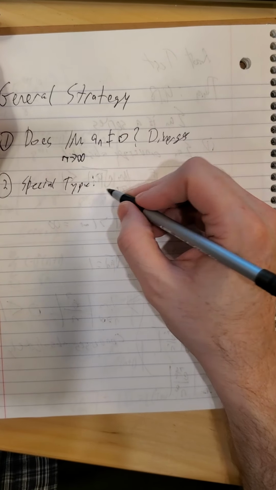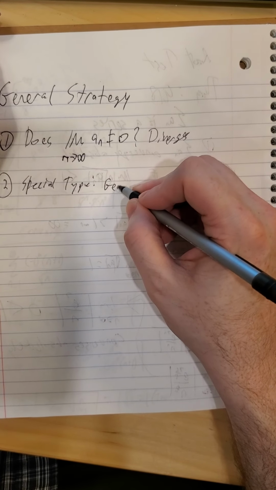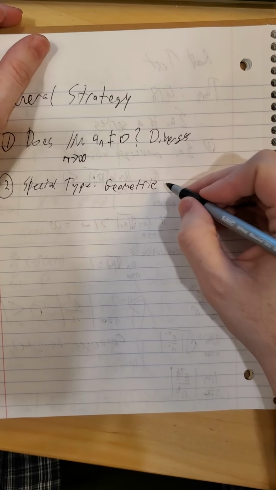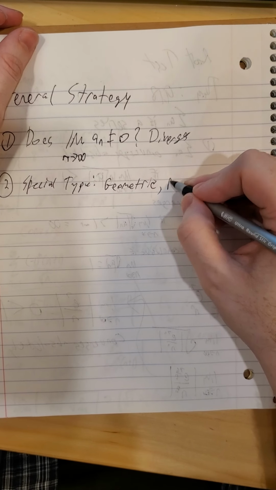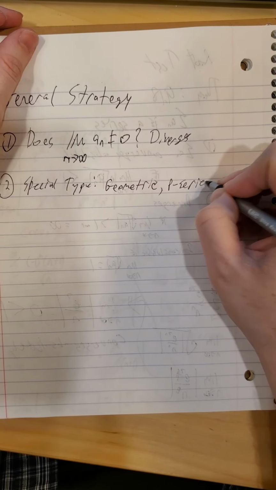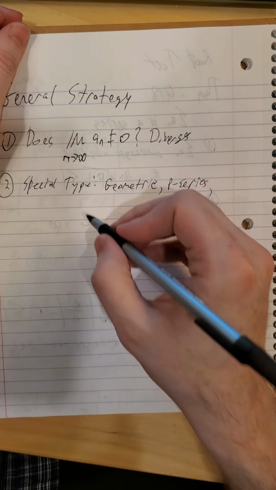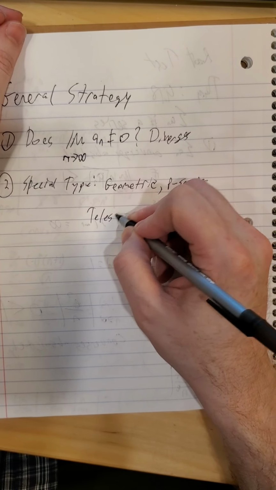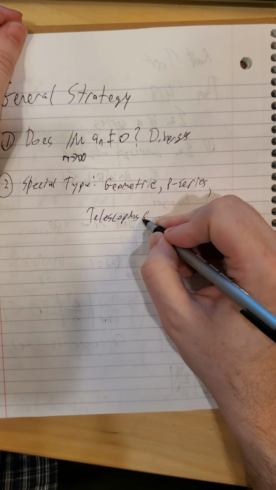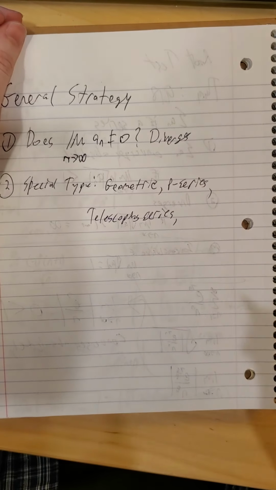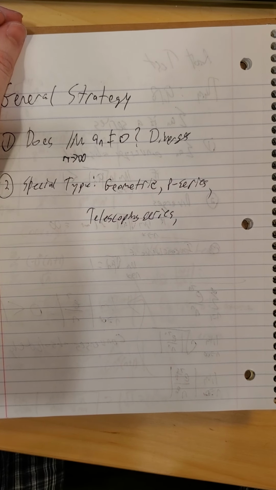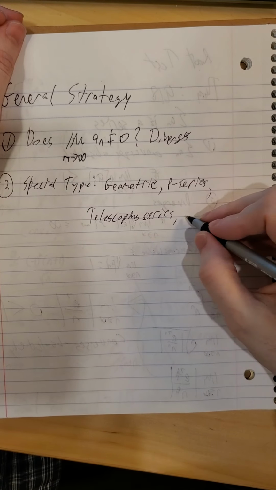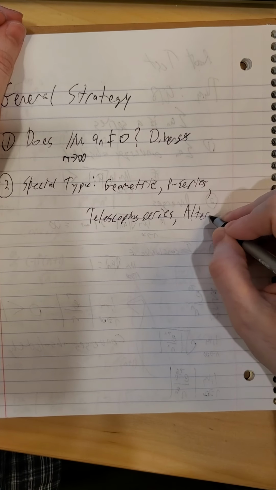Then we look for some of the special types of series that we've seen: geometric, and we saw how to find the sum of a geometric series; p-series, a pretty quick, straightforward test for that; telescoping series, where we found how to actually find the exact value of the infinite sum; and of course our friend the alternating series.